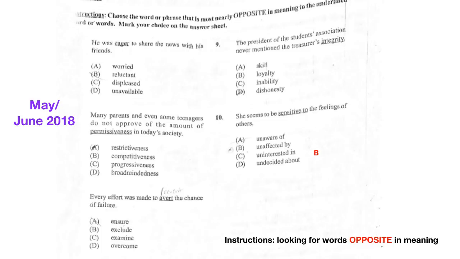So looking at number 10, the last one here, she seems to be sensitive to the feelings of others. Sensitive tells me how she responds, right? So I am going to say more than just aware. The meaning of the word really should be affected, affected by, for instance. So if the opposite is what we're looking for here, then it would be unaffected by. So I think that one is B, unaffected by. What do you think?